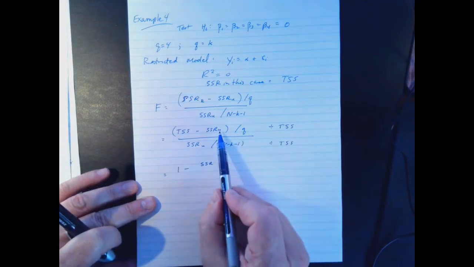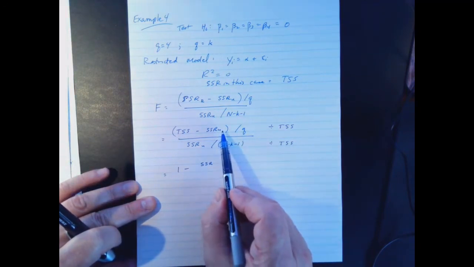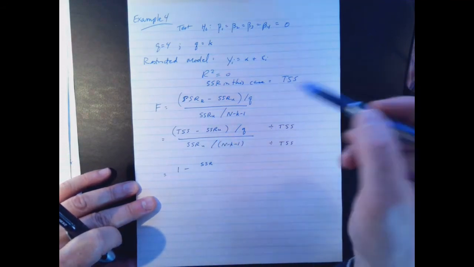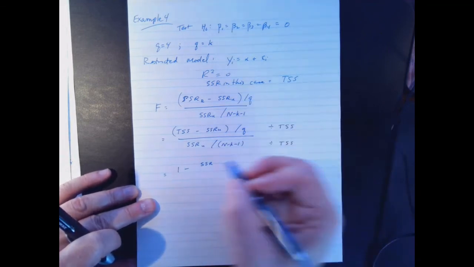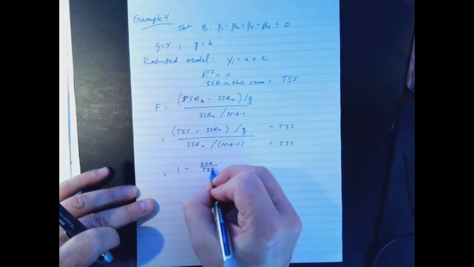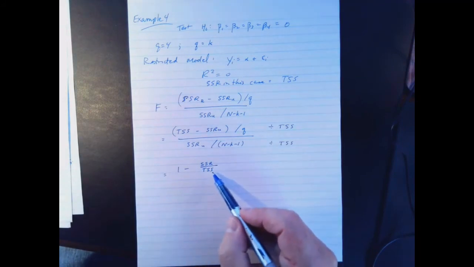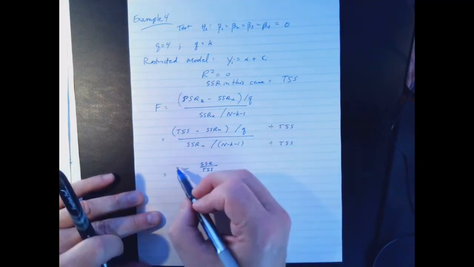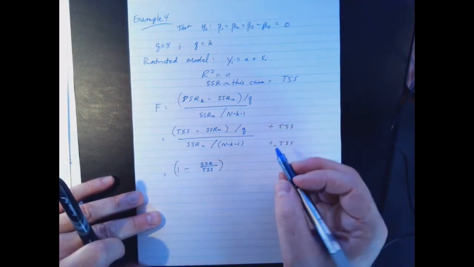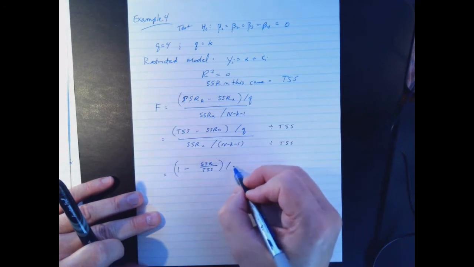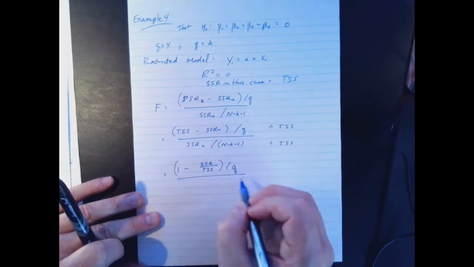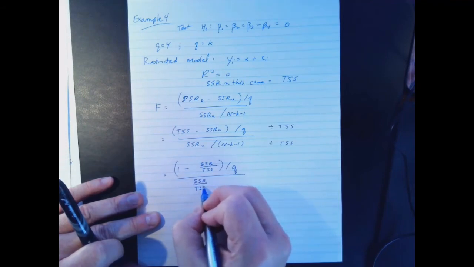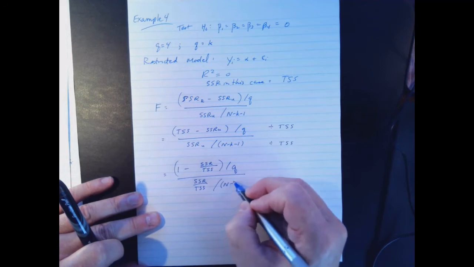Now, it's the unrestricted sum of squared residuals, but if I leave off that u subscript, then that's referring to this original sum of squared residuals. So I'm going to call it sum of the squared residuals divided by the total sum of squares, referring to the original model. And that's over Q. And then we've got the sum of squared residuals over the total sum of squares over n minus k minus 1.